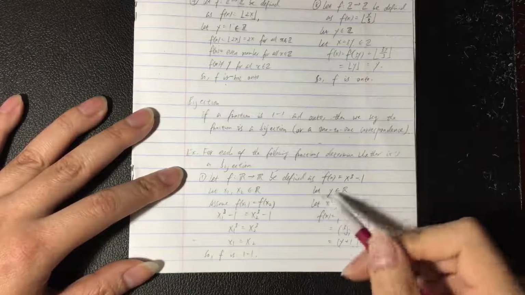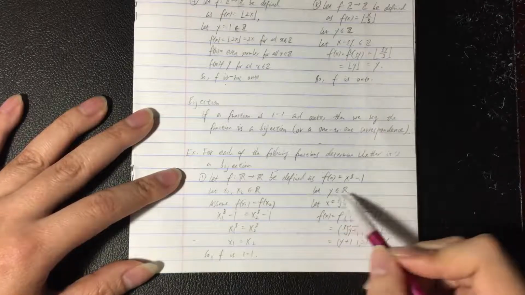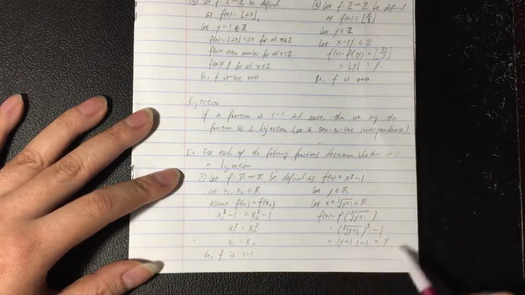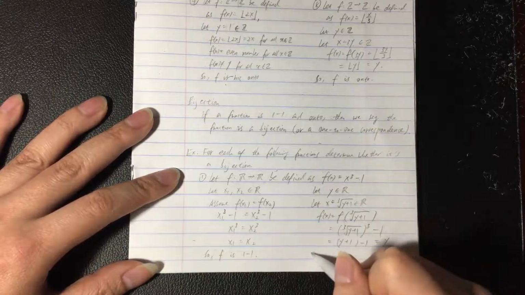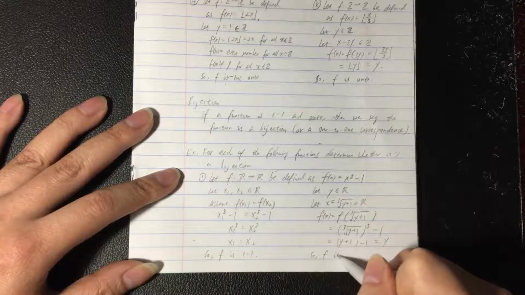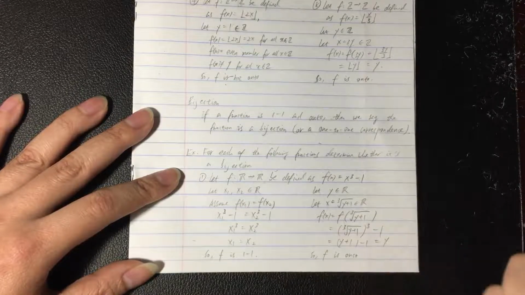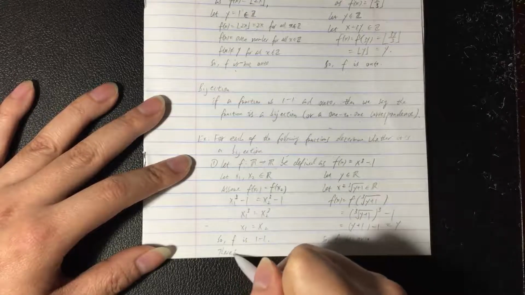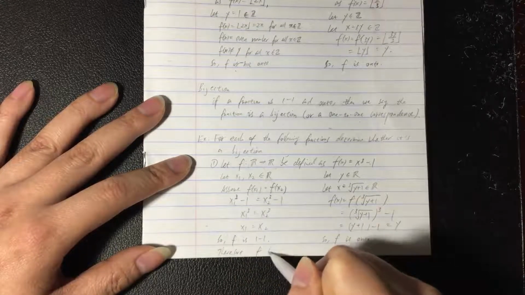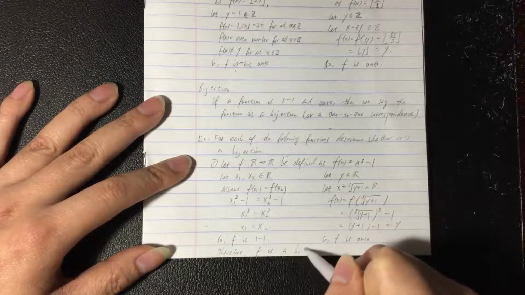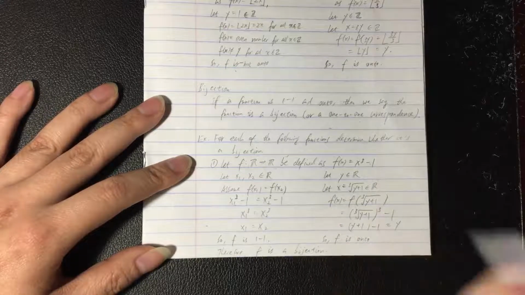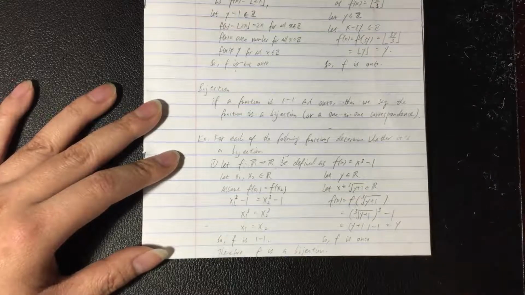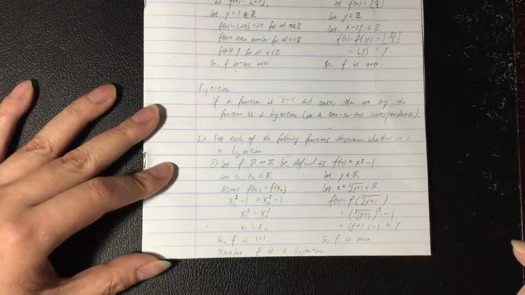So for all y in the codomain, there's an x in the domain such that f of x equal to y. So f is onto. Since f is 1 to 1 and onto, therefore I can say f is a bijection. If a function f is 1 to 1 and onto, then we say the function is a bijection, or a 1 to 1 correspondence.